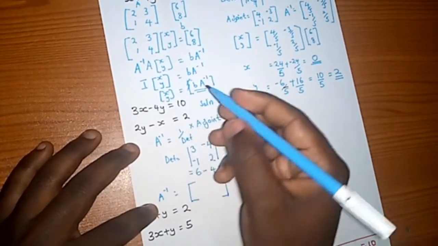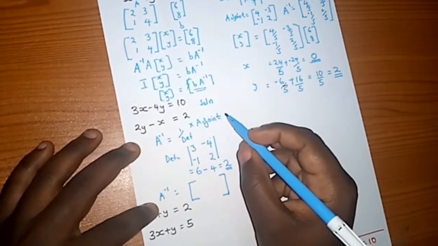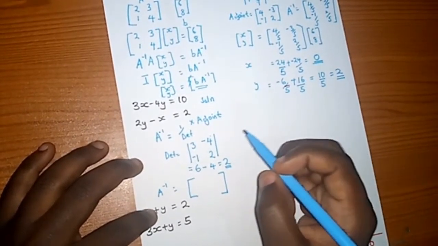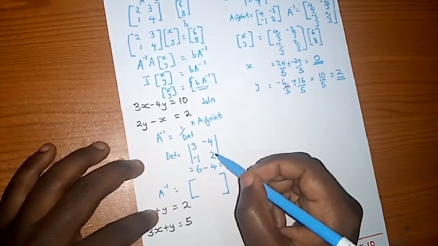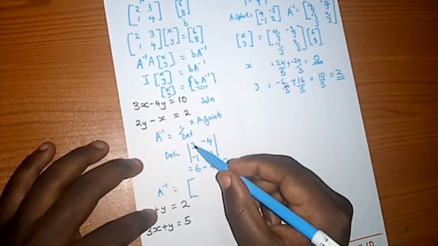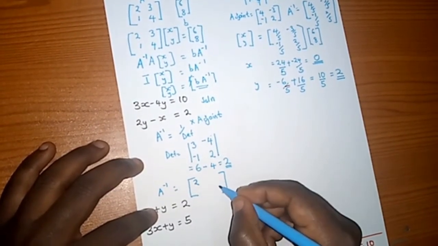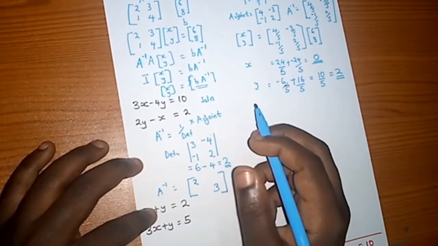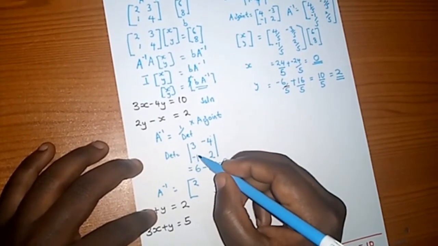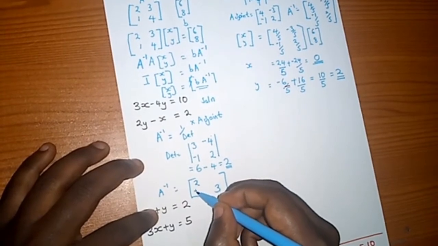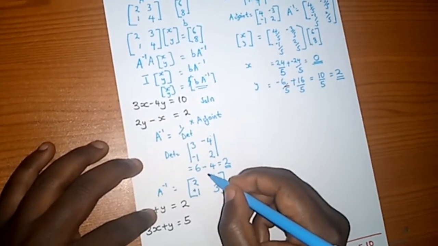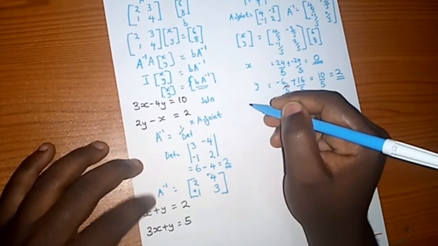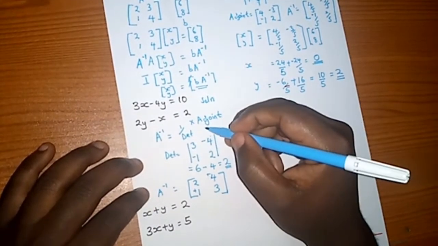Yes, and for the inverse, as I told you, this is my matrix. So for me to get the inverse, the numbers in the major diagonal, 3 and 2, interchange and become 2 and 3. Then these other numbers, you just change their signs. If it's a negative, it becomes a positive: positive 1 and positive 4. So I'm going to get the 1 out of adjoint and I multiply it.